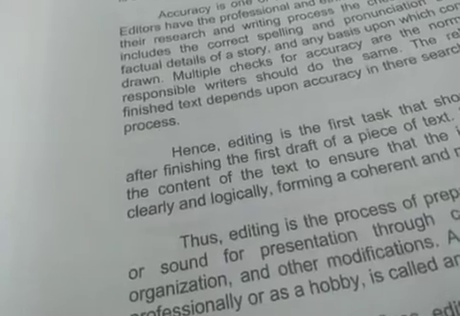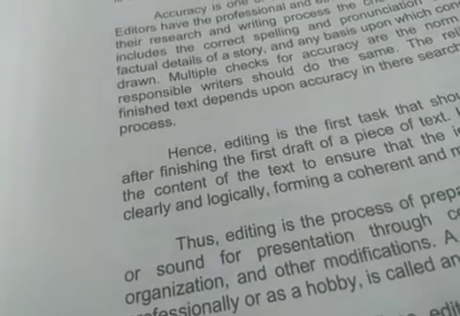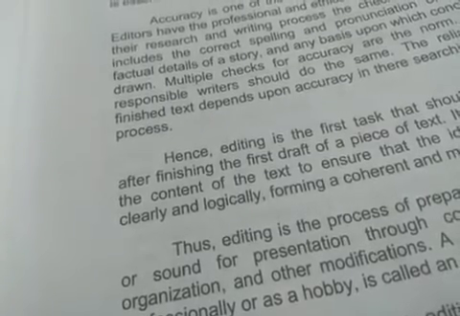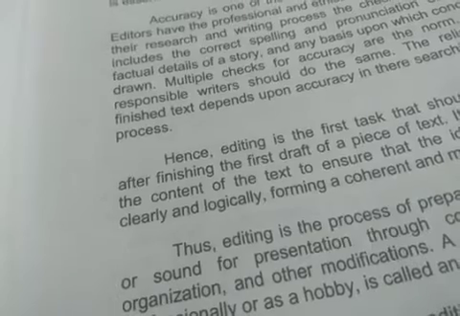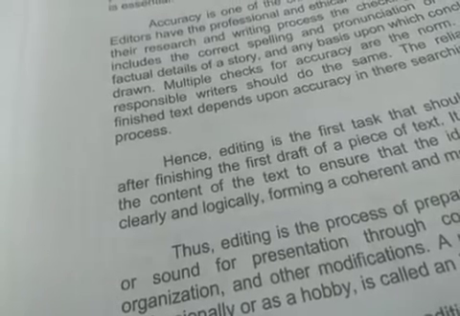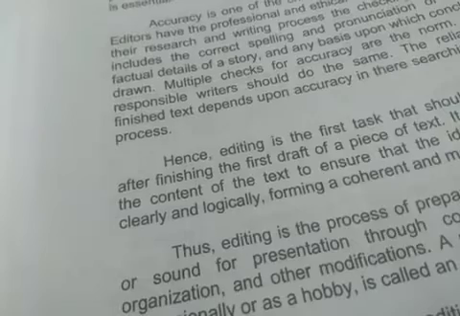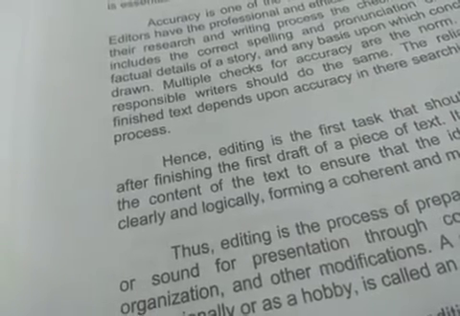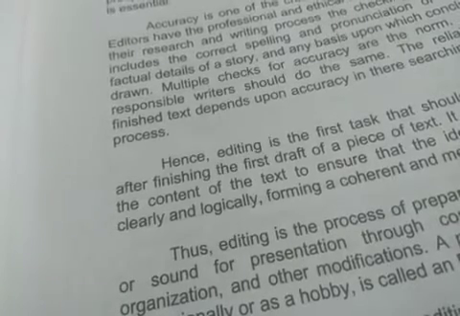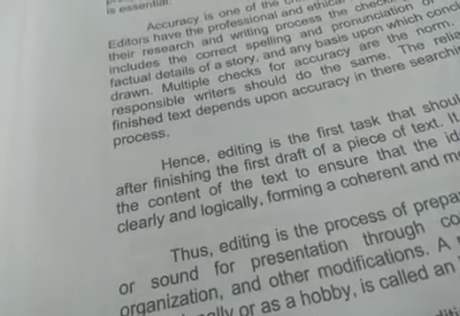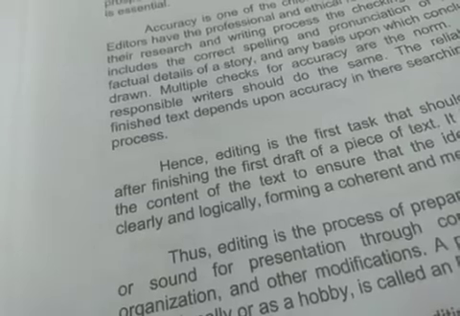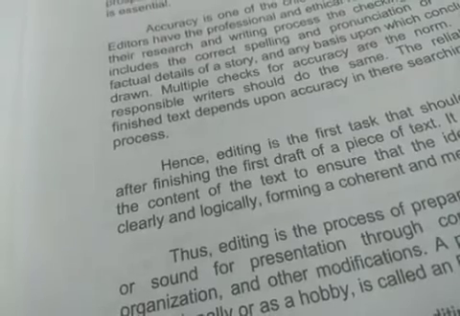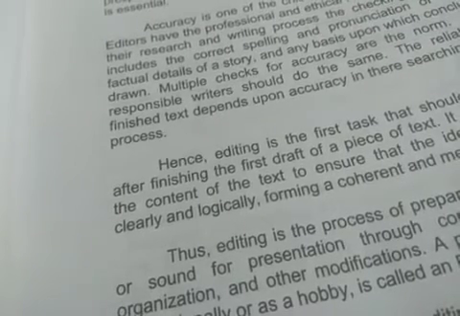Accuracy is one of the chief concerns of the editing stage. It is editors' professional and ethical responsibility to include in their research and writing process the checking of facts, which includes the correct spelling and pronunciation of names, the factual details of a story, and any basis upon which conclusions are drawn. Multiple checks for accuracy are the norm. All careful, responsible writers should do the same.